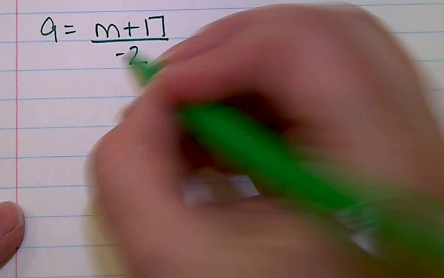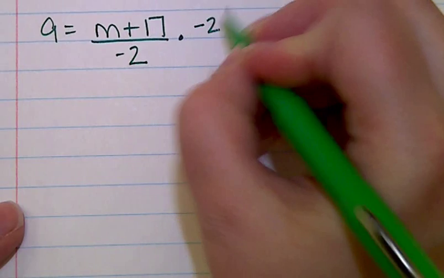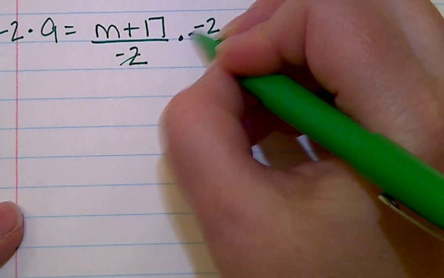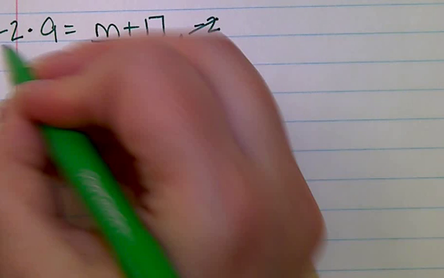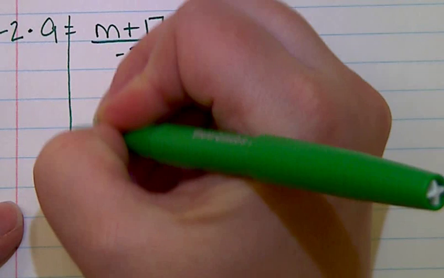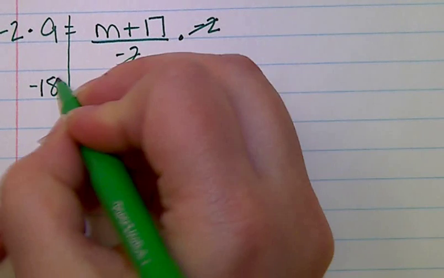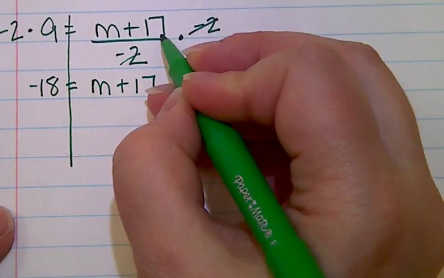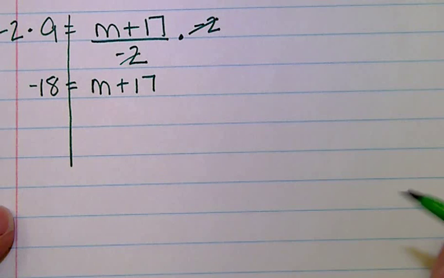So we're going to multiply both sides by a -2. Again, those become a 1, and this leaves me with -2 times my 9, which is a -18, is equal to the m plus 17, which is left. Notice my fraction has gone away. And now we're back to a one-step equation.